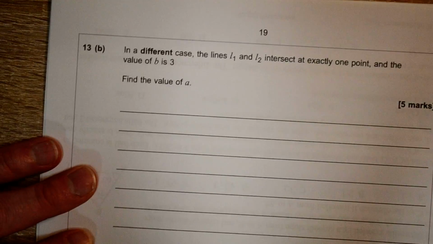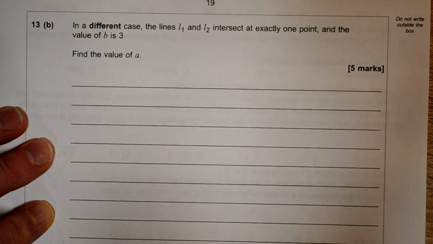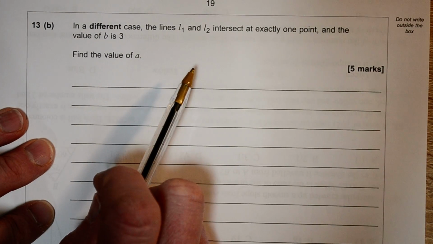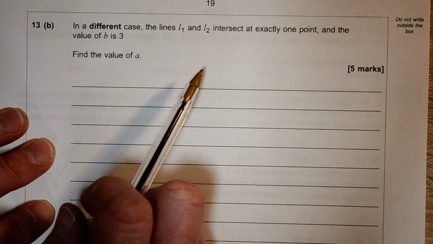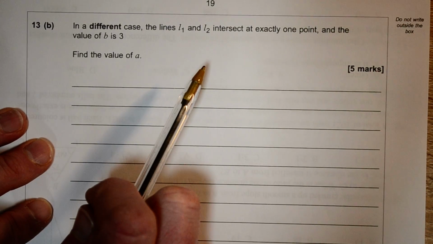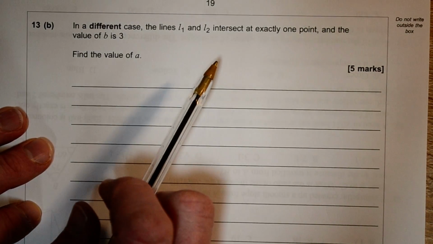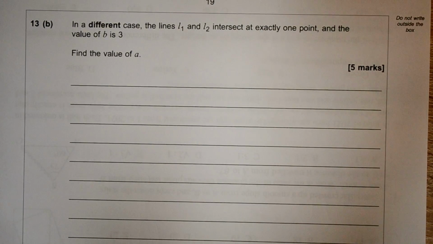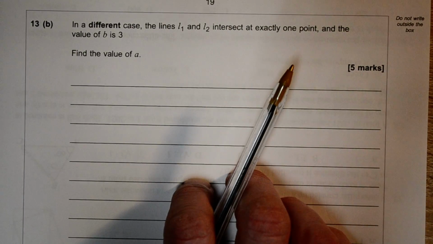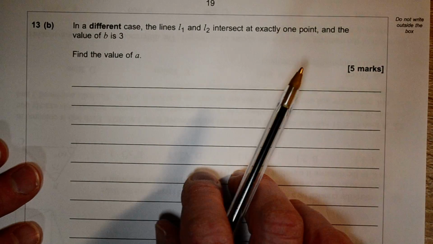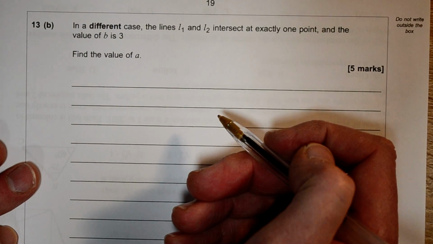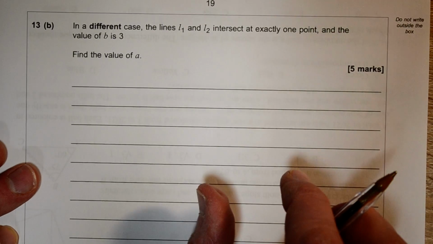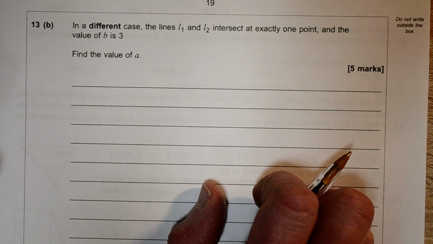We're told we now have a different case. We've still got the same lines with the same equations, but the values of a and b that we just found for when it's parallel will be different. And we're told that they intersect at exactly 1 point. So if they intersect at 1 point, then there's going to be a value of mu and lambda for which each x, y and z will equate to each other.